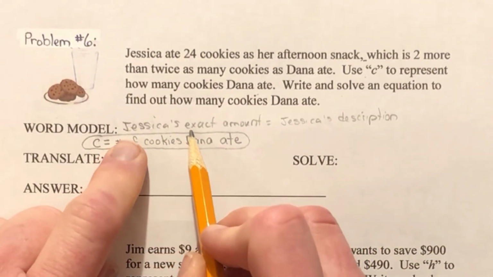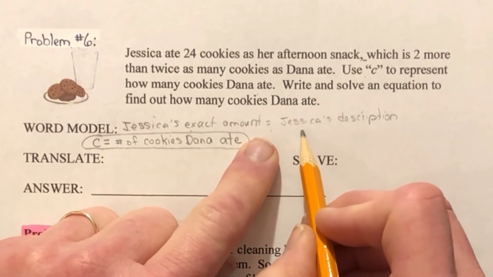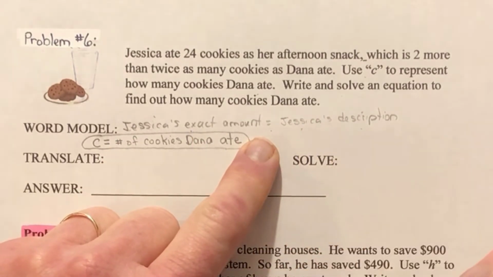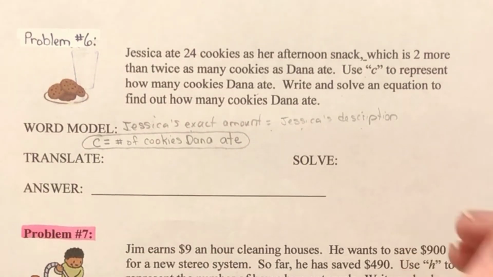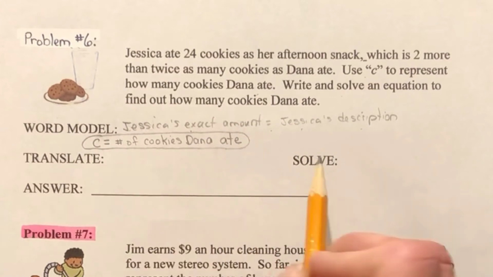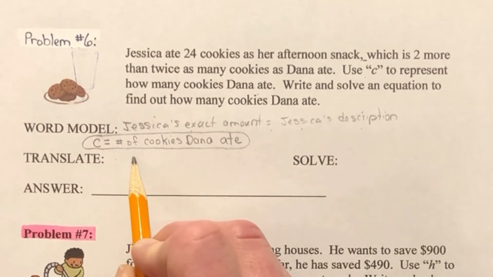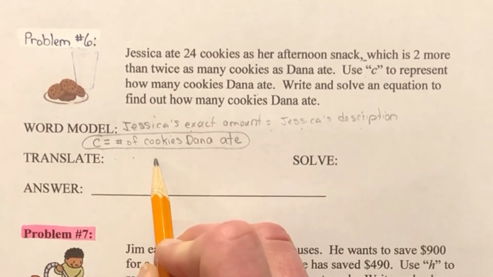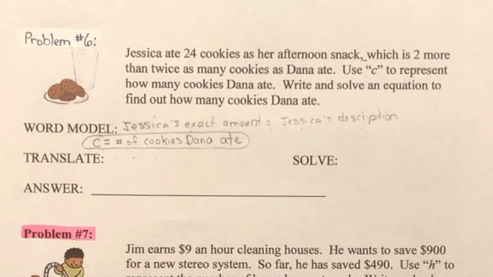We know her exact amount. So when you write it out, you'll put her exact amount equals the description compared to Dana's. And that will tell you how many cookies Dana ate.